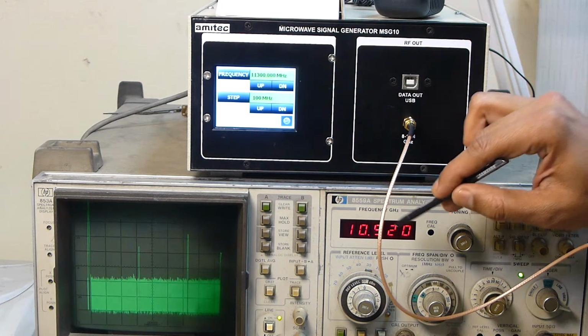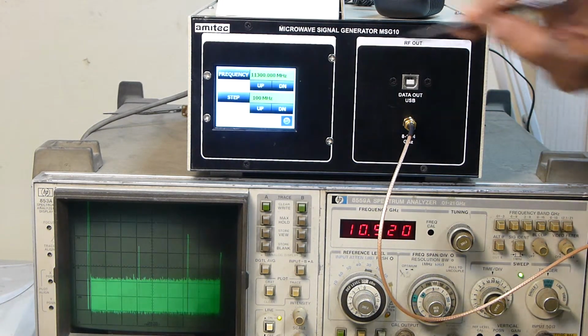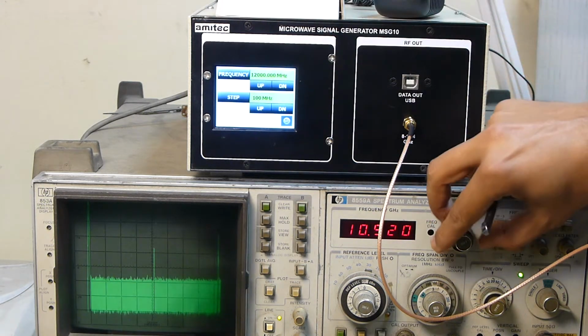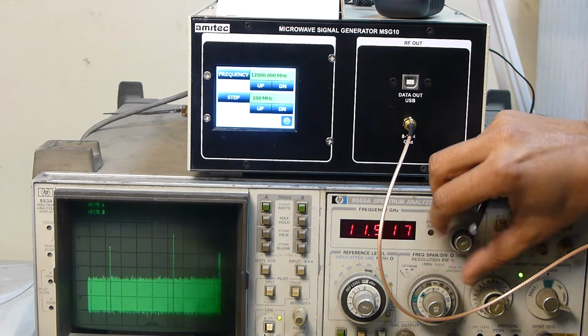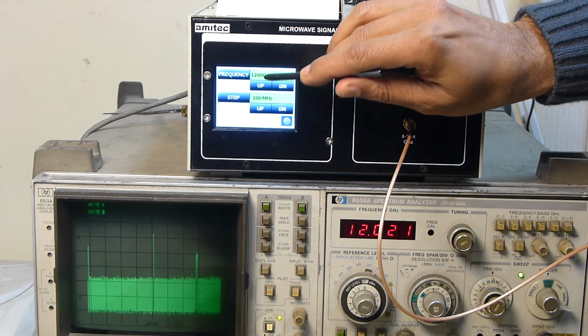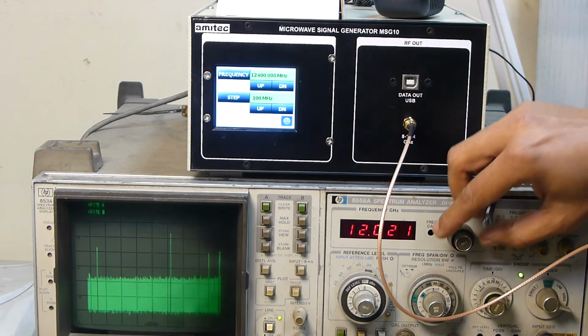Now the spectrum is at a reference level of 20 dBm. So the level is around 0 to 5 dBm throughout the range. Now we have reached 12 gigahertz. And the instrument stops at 12.4 gigahertz.